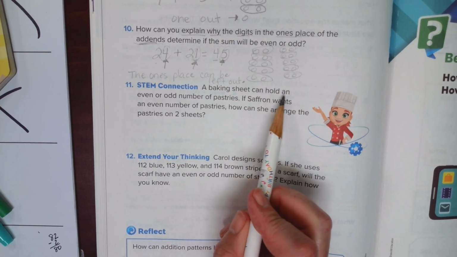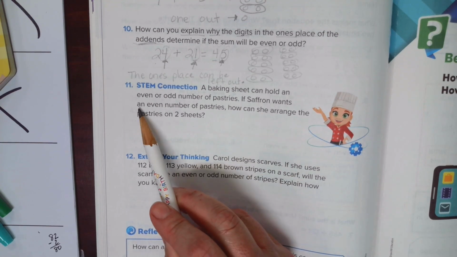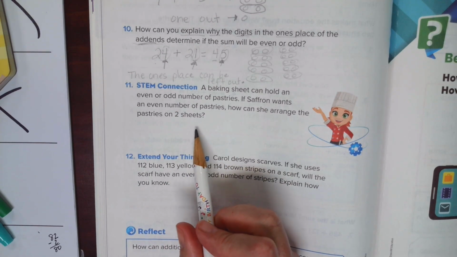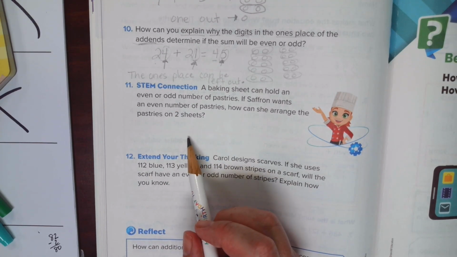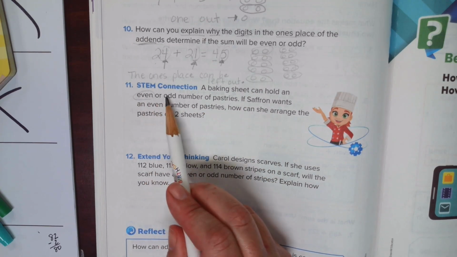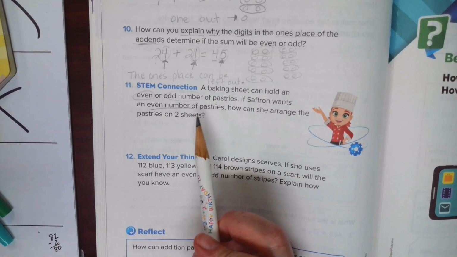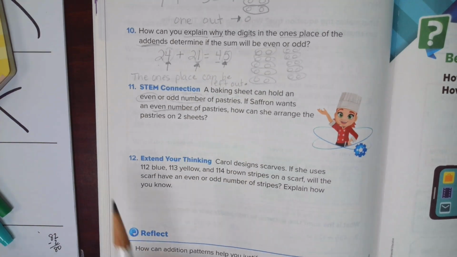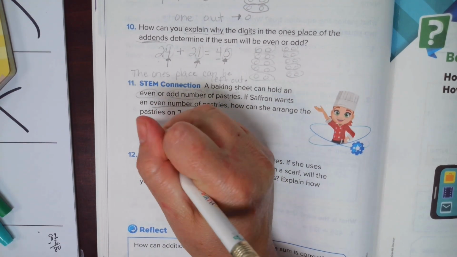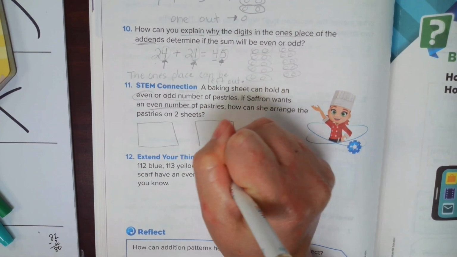A baking sheet can hold an odd or even number of pastries. If Shafran wants an even number of pastries, how can she arrange the pastries on 2 sheets? Well, a baking sheet can hold an even or an odd number of pastries. If Shafran wants an even number, how can she arrange it on 2 pastry sheets? Okay, Miss Haycraft's doorbell is ringing. So you have 2 pastry sheets. How are you going to arrange that?